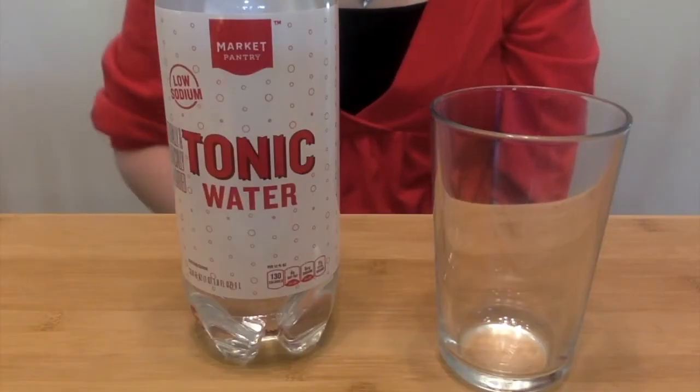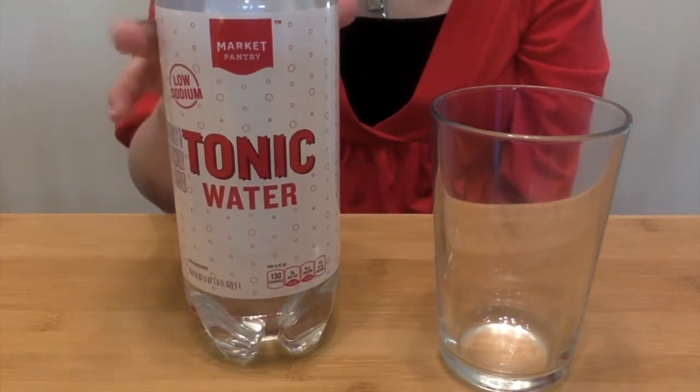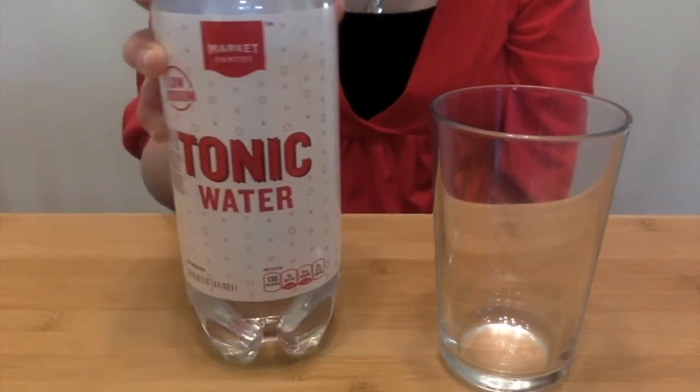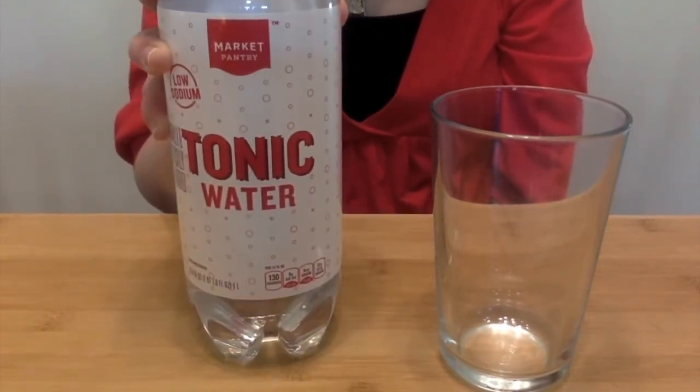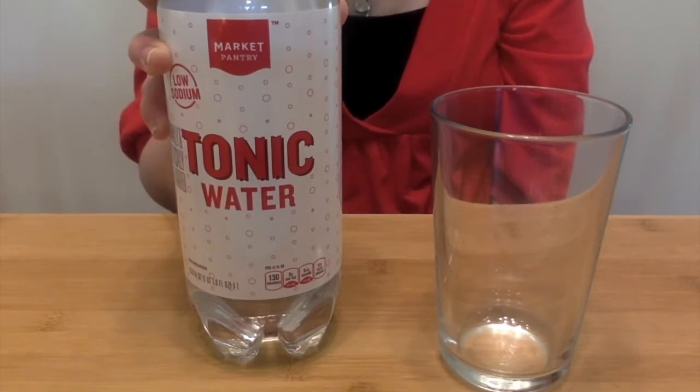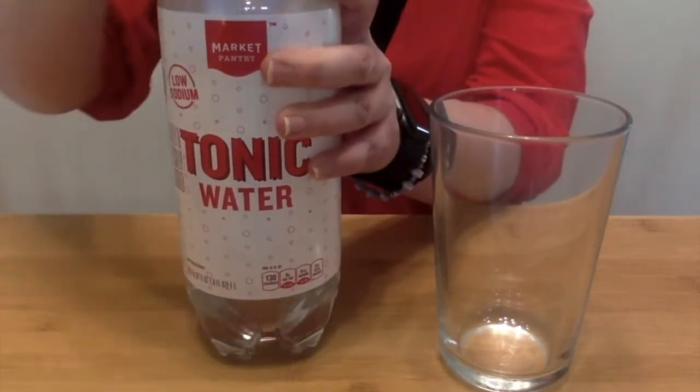Today we're going to be having some Valentine's Day themed STEM fun with some dancing candy hearts. For this experiment, all you need is a can or bottle of a clear carbonated beverage, some candy hearts, and a glass. To start, let's go ahead and open our carbonated drink, but before we open it, take a look. Do you see any bubbles or anything yet? Not yet, right? Let's open it.